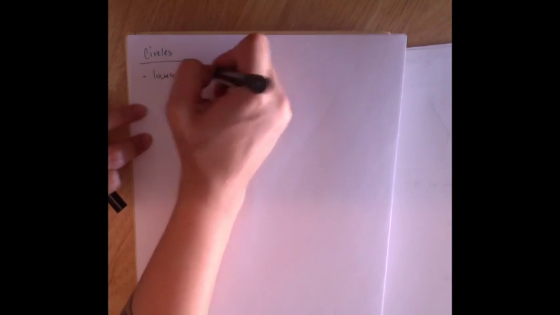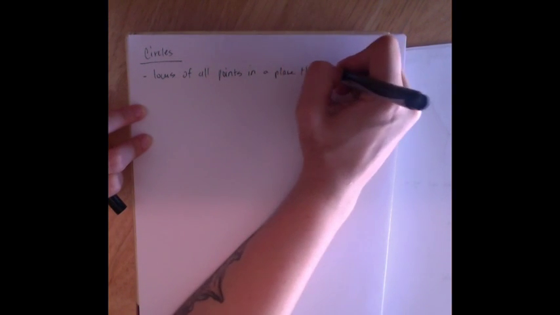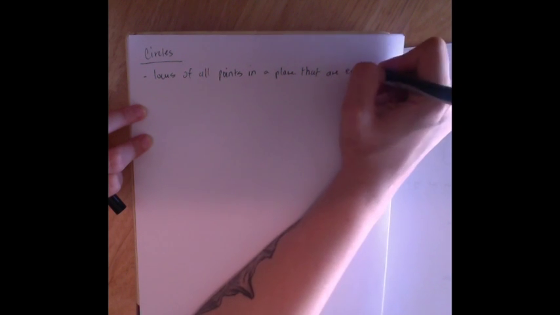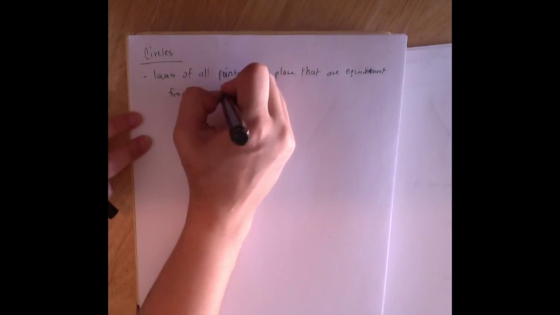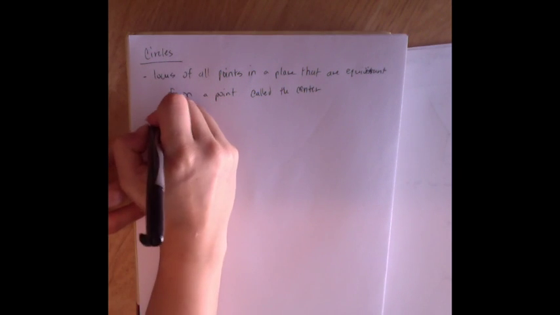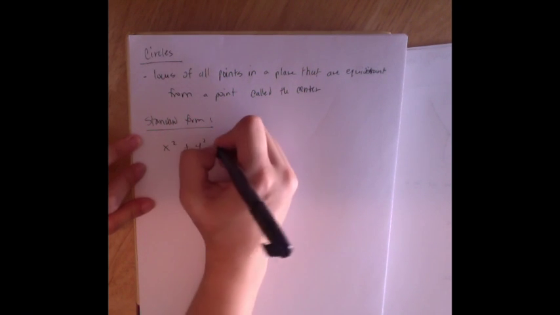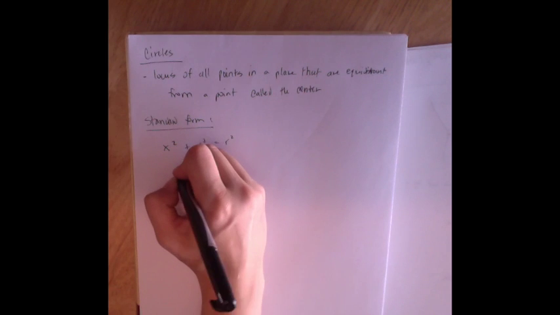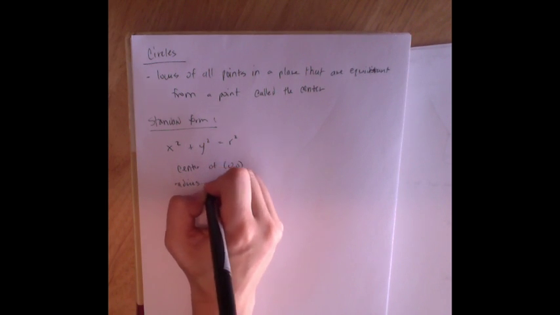So the definition of a circle is the locus of all points in a plane that are equidistant from a point called the center. Okay, so the standard form of a circle is x squared plus y squared is r squared. Now this has a center of 0, 0, and a radius of r.